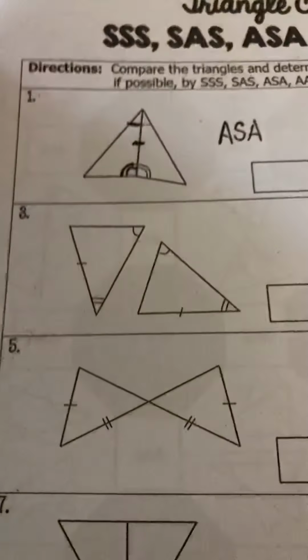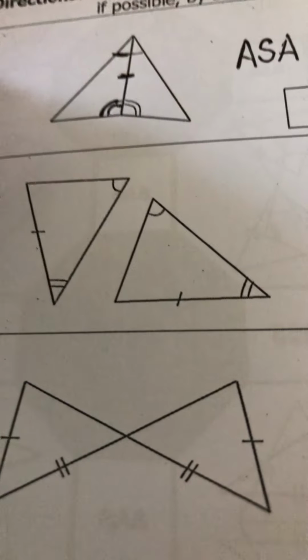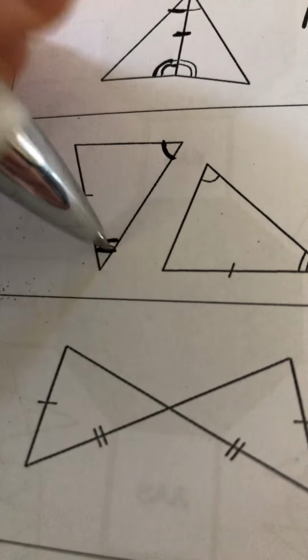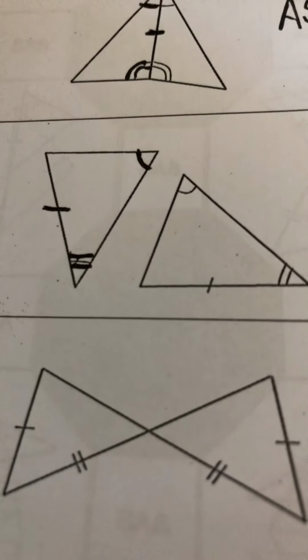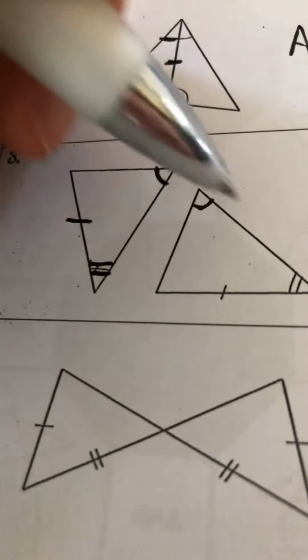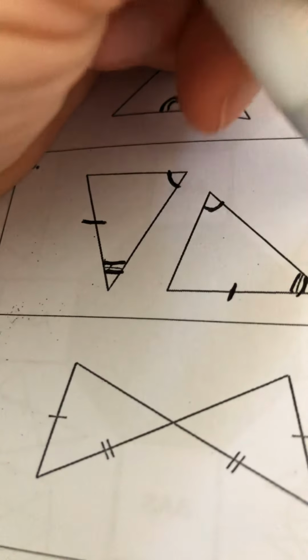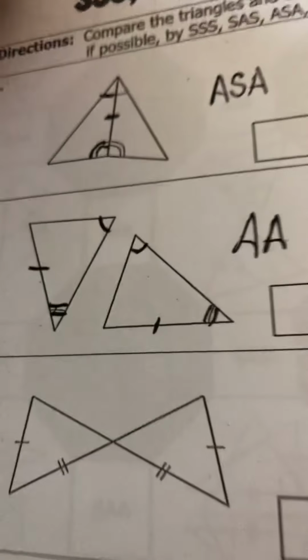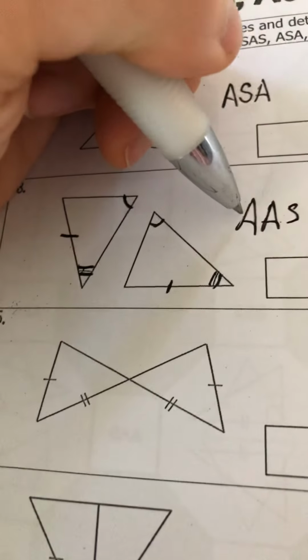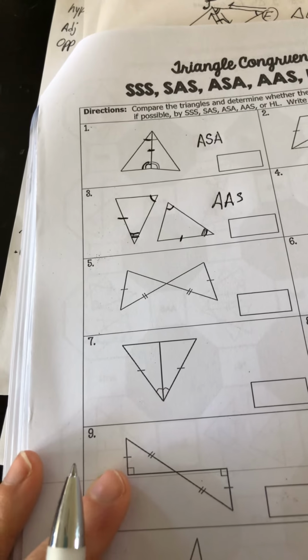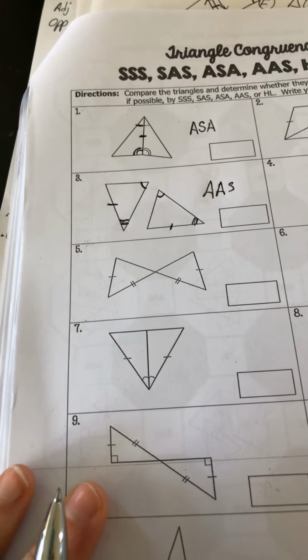Okay, let's look at the one below it. All right, we've got an angle here. We've got an angle there and a side. Same over here, angle, angle, and a side. So we've got two angles. Does the side connect them? Nope. So it's just angle, angle, side, which is one of our theorems because it doesn't spell a bad word and it doesn't give you Alcoholics Anonymous association.